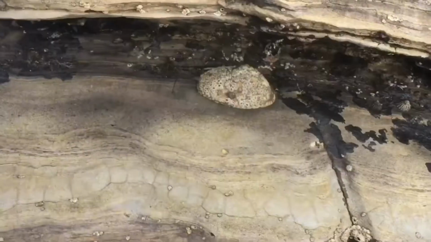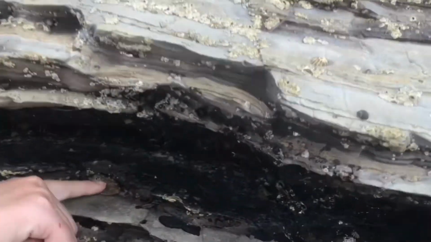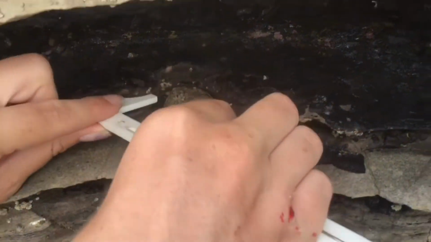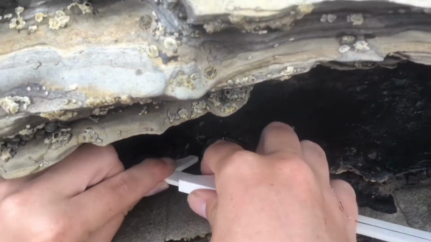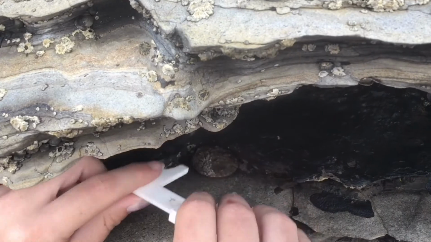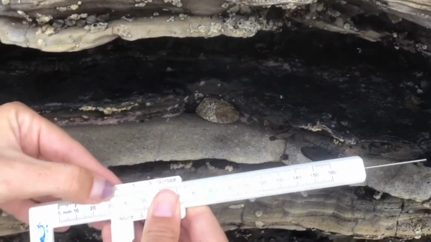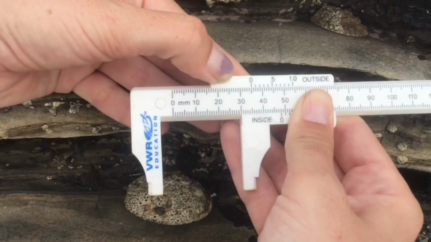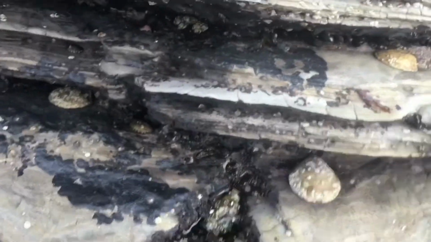And then I can already see another one right in here. So let's go ahead, measure end to end. Some of these are a little tricky to get in there, but I'll do the best I can to estimate end to end. Again, where that 0 mark comes down, and go ahead and add it to your data sheet. And then let's see, there's more over this way. Tons of owl limpets, you guys.